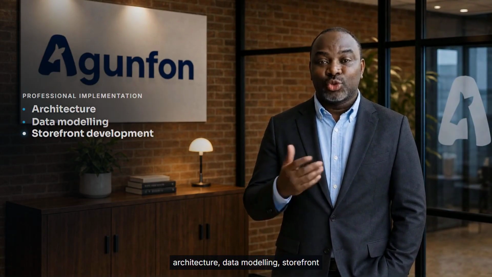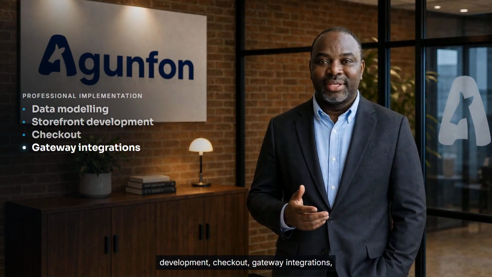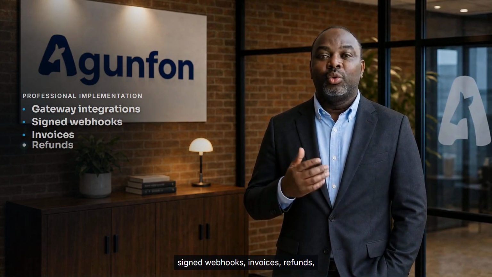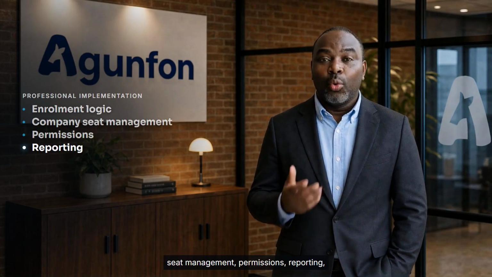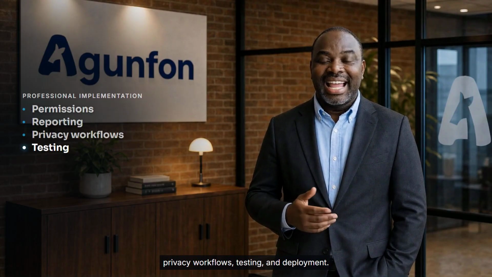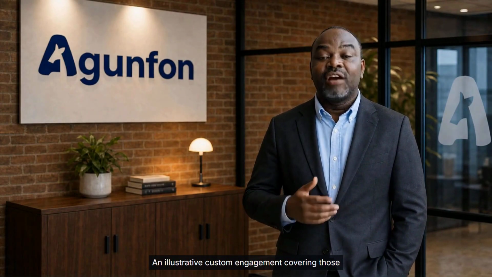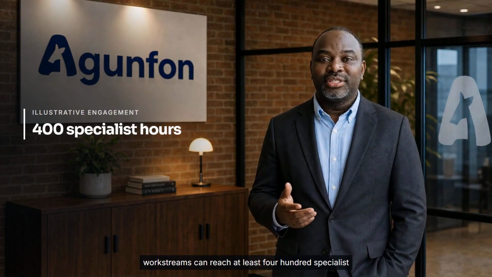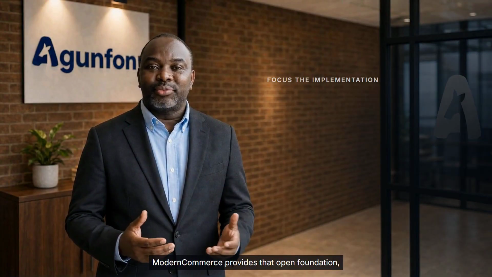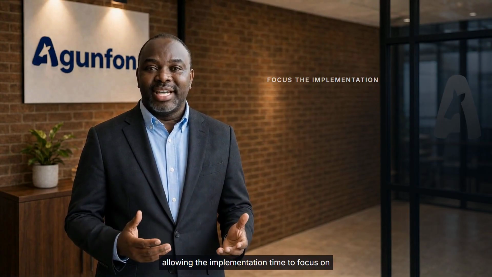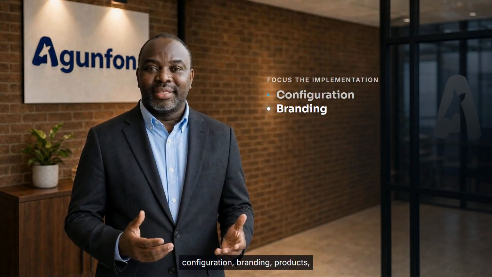A professional commerce implementation includes architecture, data modeling, storefront development, checkout, gateway integrations, signed webhooks, invoices, refunds, subscriptions, enrollment logic, company seat management, permissions, reporting, privacy workflows, testing, and deployment. An illustrative custom engagement covering those work streams can reach at least 400 specialist hours. At $50 per hour, that represents $20,000 and approximately 10 full-time working weeks. ModernCommerce provides that open foundation, allowing the implementation time to focus on configuration, branding, products, payments, automation, and validation.